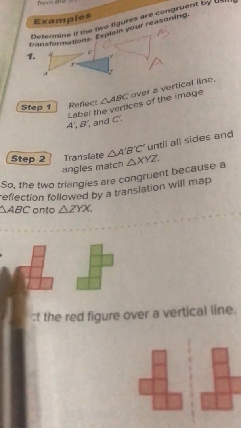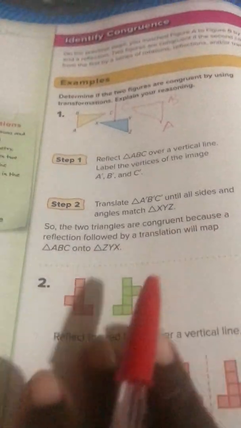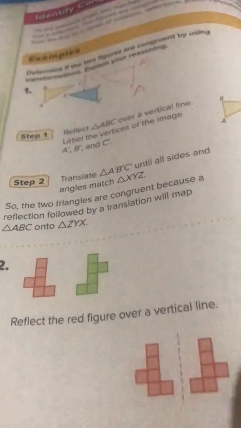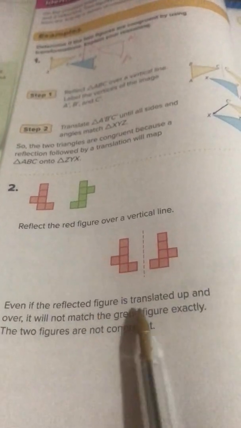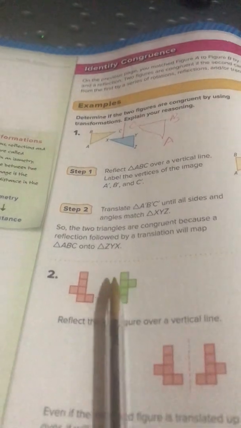Now, when you see this shape, you might think reflection, sir? But this box is down and this is up. So this is not reflection. Because here the box is down, here the box is up. Now, if you say, okay, I will rotate it, still, even if you rotate, it will still not come. So even if the figure is translated up and then over, it will not match. There is no way these two will match. Okay? Whether you rotate, you reflect, or you translate, this will not be exactly like this.